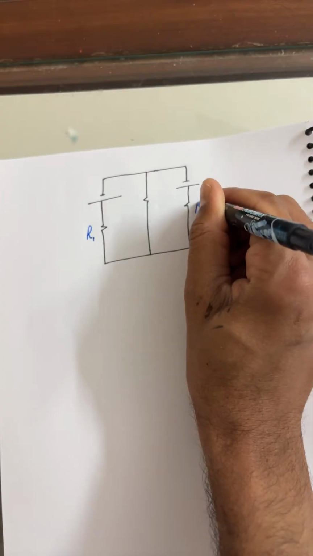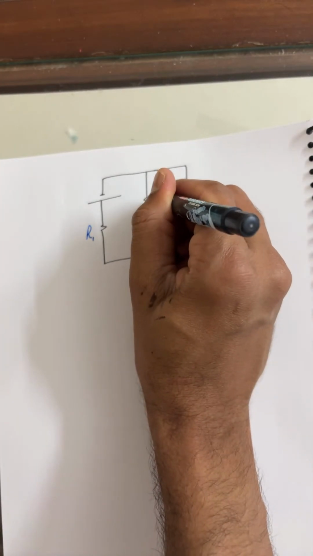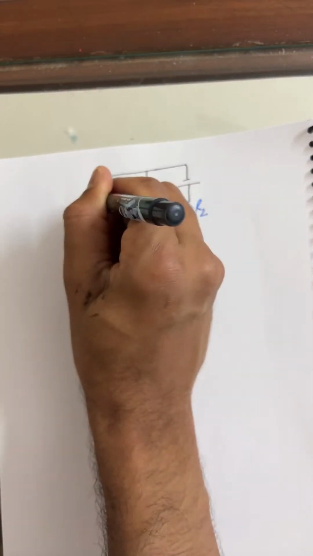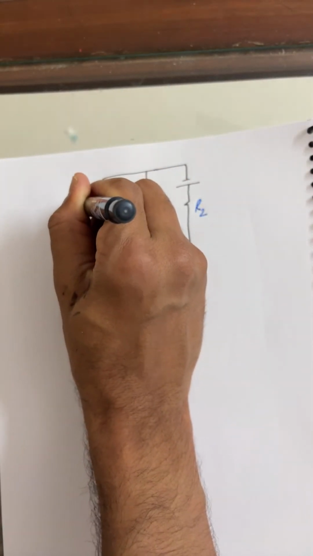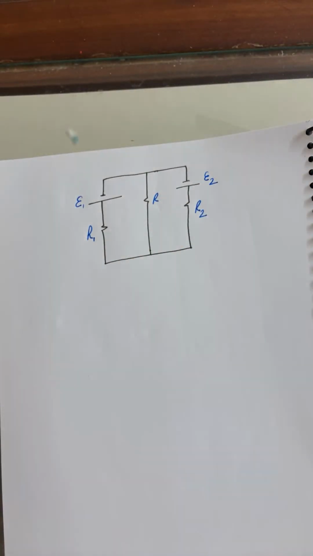This is R1, R2, R beta. This is still EMF, you can take E1, R1. This is E2, R2.